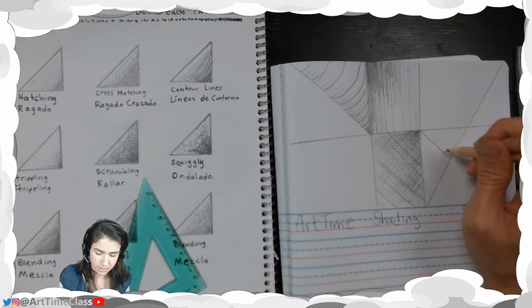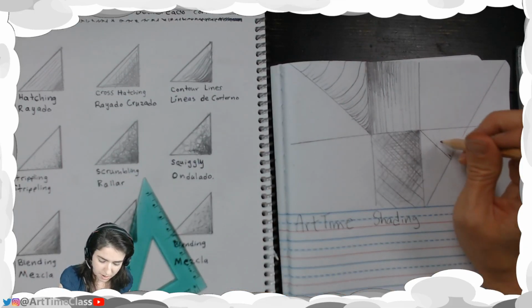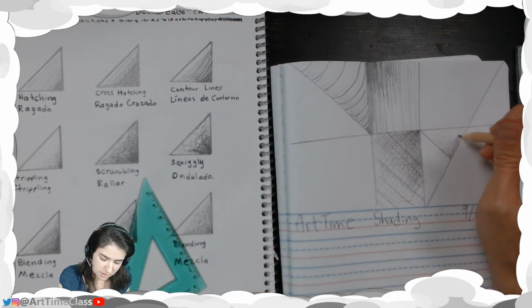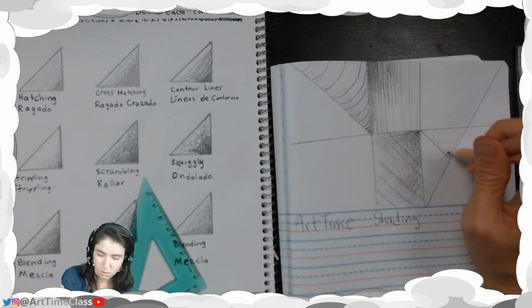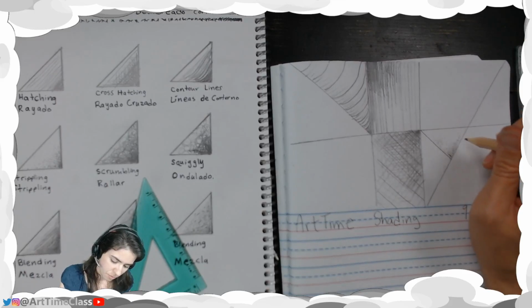And keep in mind your lines can be in different directions. You want your guidelines to be straight, but they don't have to be the way I did mine. You want one vertical, one horizontal, one diagonal, and then more. A couple more.